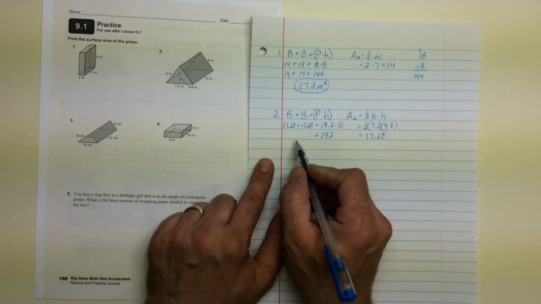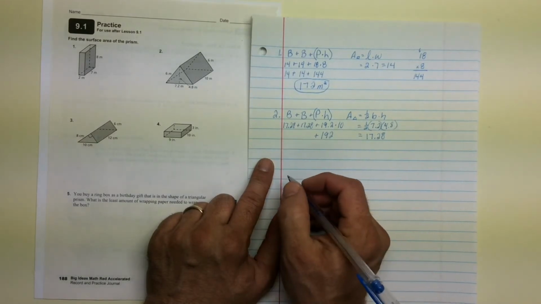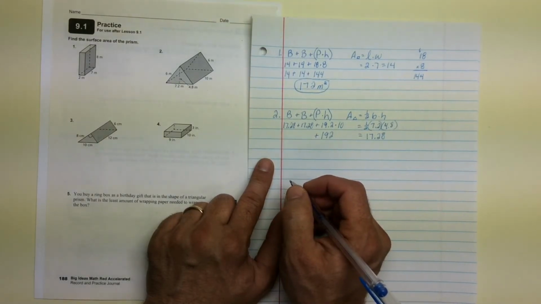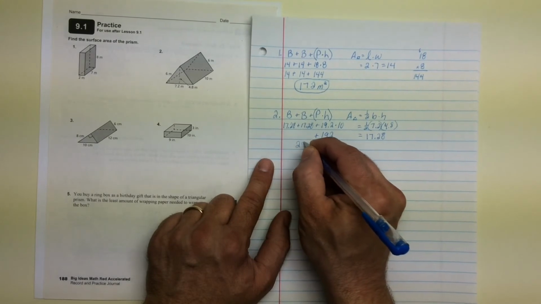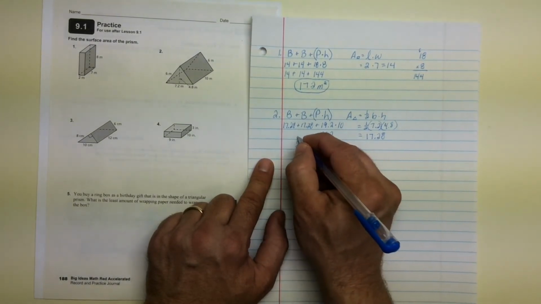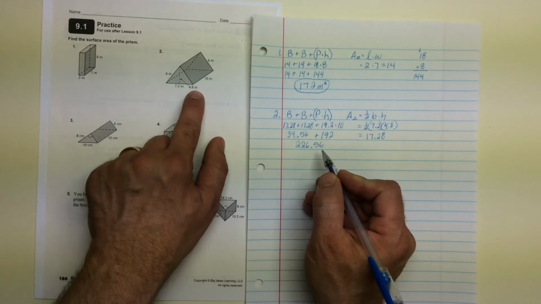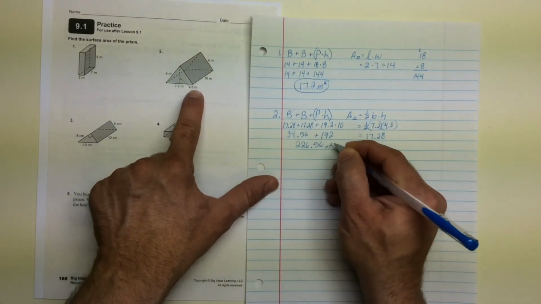So 34.56 plus the 192, 226.56. Oh, this right here is 34.56. 226.56 meters squared, area again.